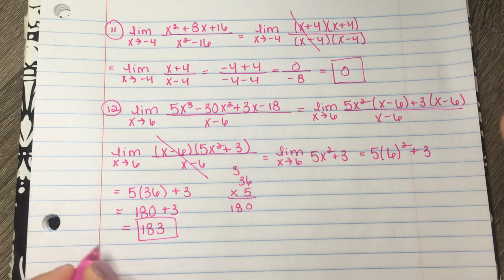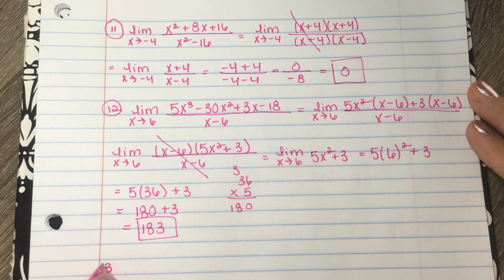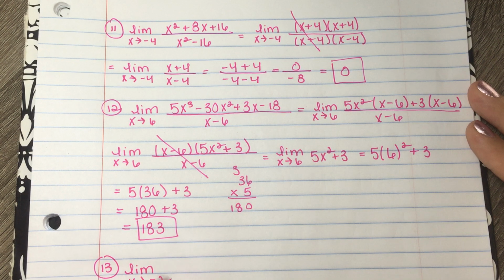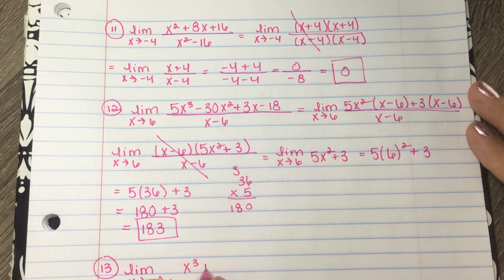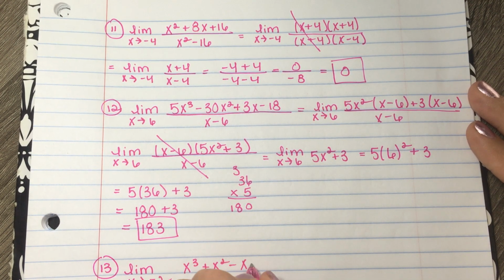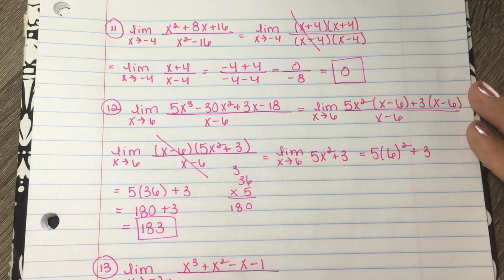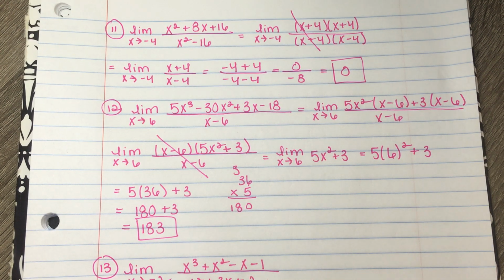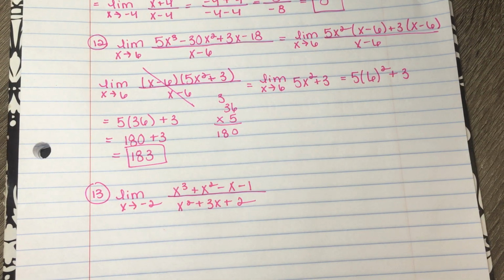All right, here we are. Here's the last one, number 13. Limit as x approaches -2, and this one's also an interesting one. A little different than the factoring by grouping above. It's going to turn out different. Okay. When I go to plug in x approaches -2, you could take the time to plug it in. You're going to see you're going to get an indeterminate form. I can see that just from the denominator there. We have 4 minus 6 plus 2 is going to be 0.